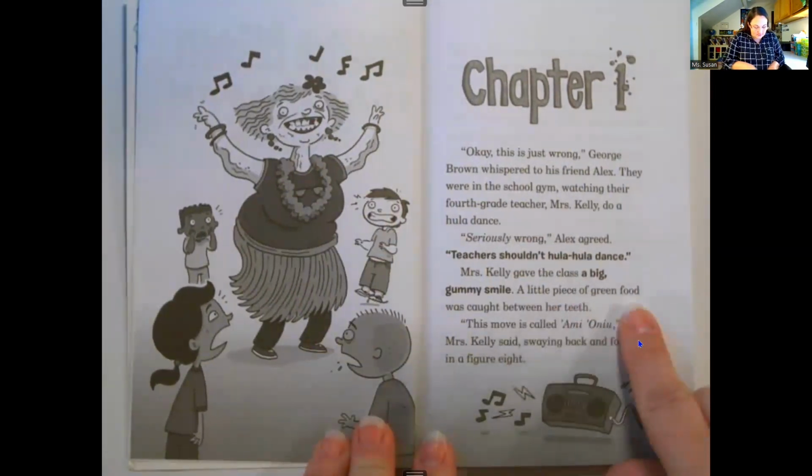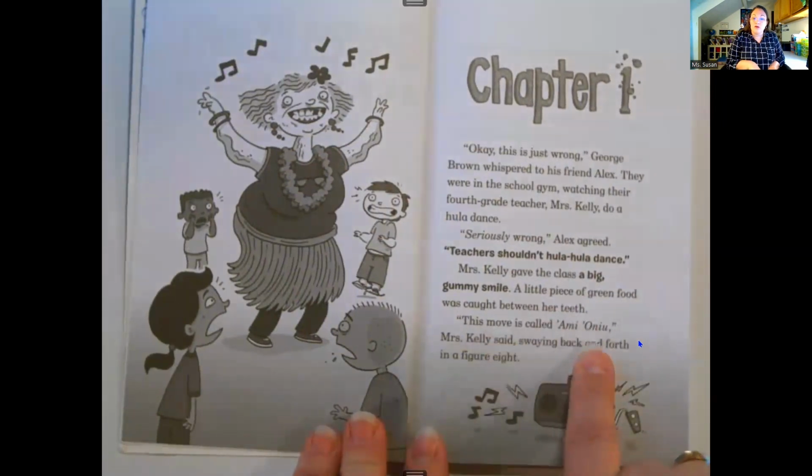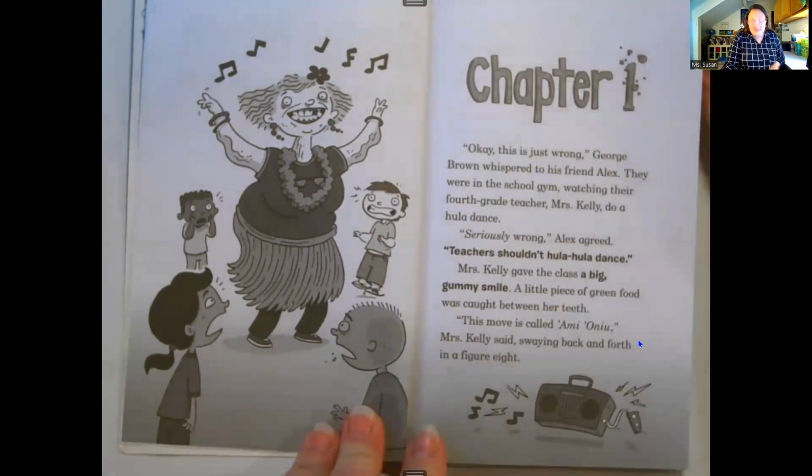A little piece of green food was caught between her teeth. This move is called Ami Anayu, Mrs. Kelly said, swaying back and forth in a figure 8.